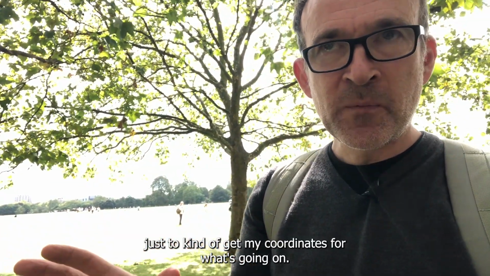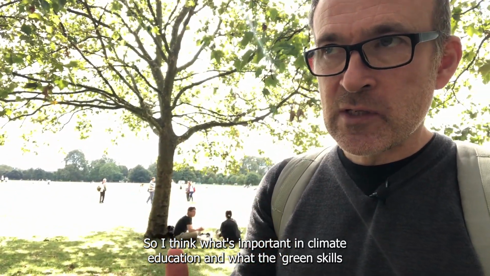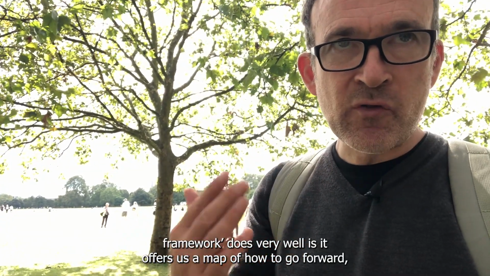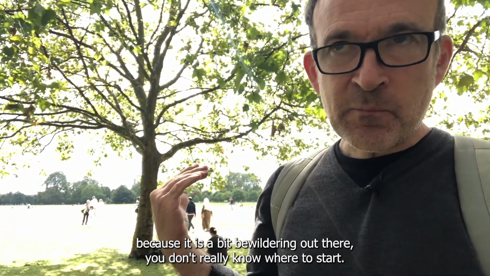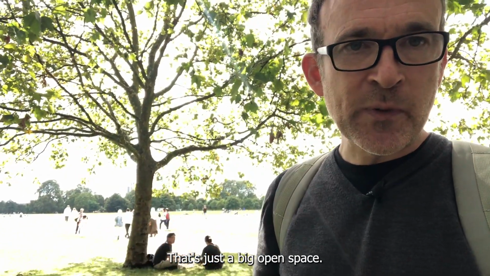for what's going on. So I think what's important in climate education, and what the Green Skills framework does very well, is it offers us a map of how to go forward, because it is a bit bewildering out there. You don't really know where to start. That's just a big open space.